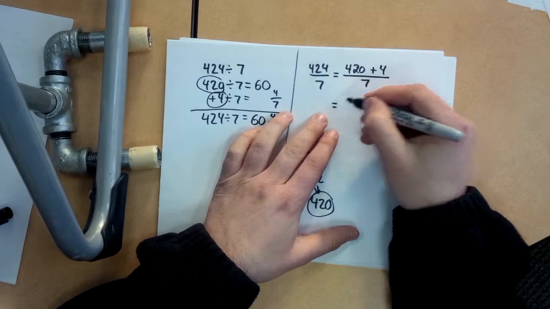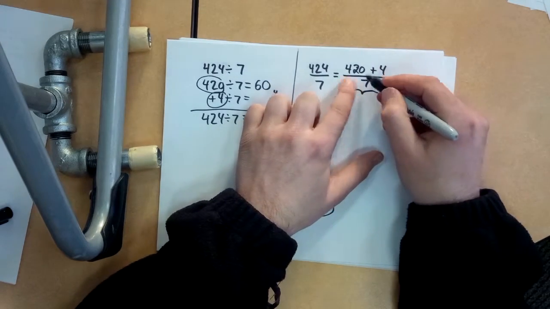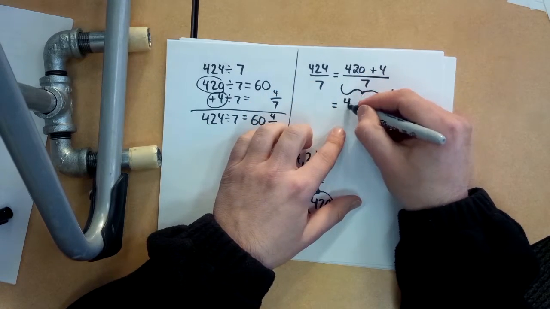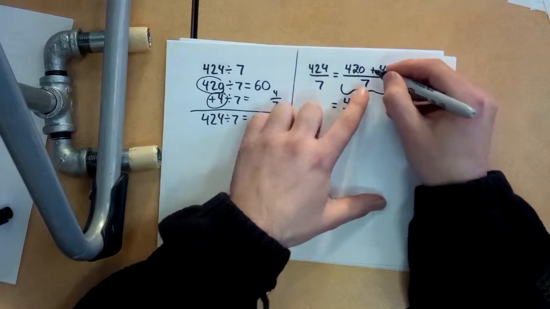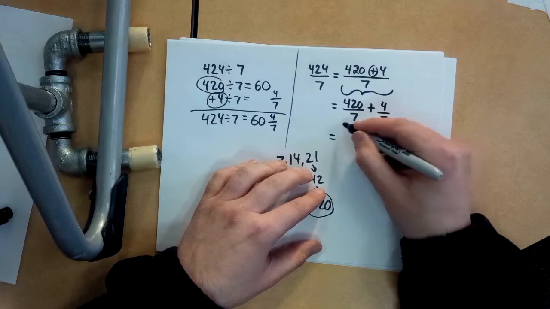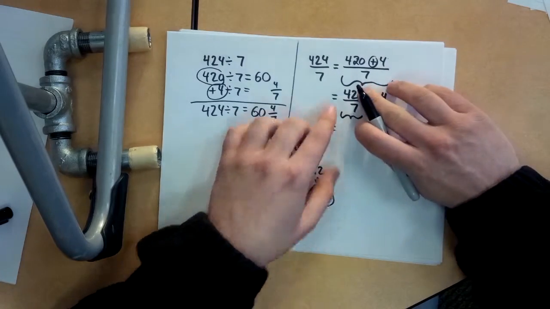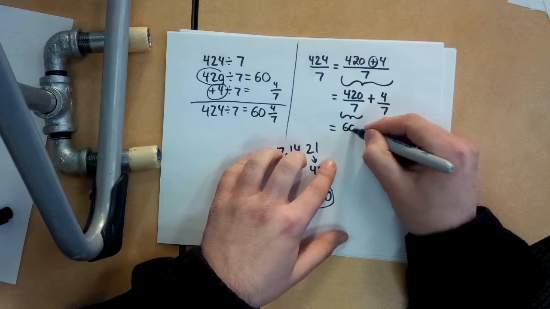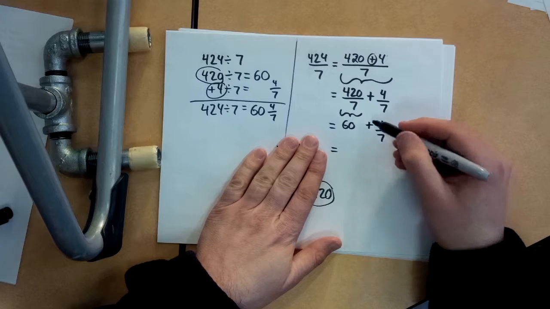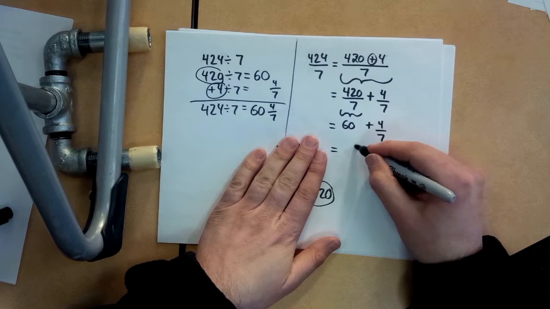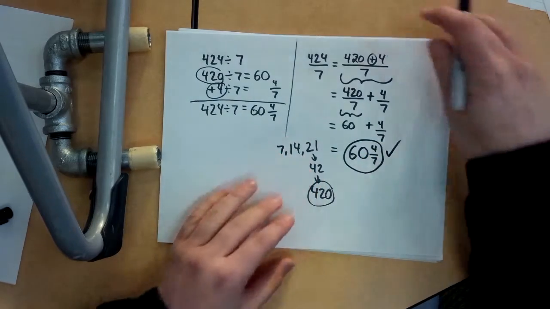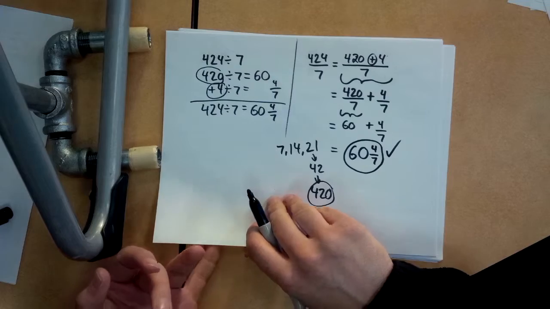Okay, now the next stage here, I'm going to just rearrange this. If something is divided by 7 like this, so this is this divided by 7, and this is divided by 7, we are allowed to split them up. 420 divided by 7, then whatever this sign is, we put down here, and then we put the rest of it down there. And then we can solve as we go. 420 divided by 7 we already know is 60, and then 4 divided by 7, and at this stage lazy smart math people just say 60 and 4 divided by 7. We don't need to show that little plus sign anymore. We're going to call it 60 and 4 divided by 7 and be done with it just like that. Okay, so that's how that one works.